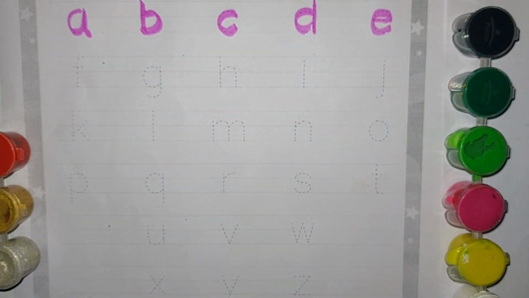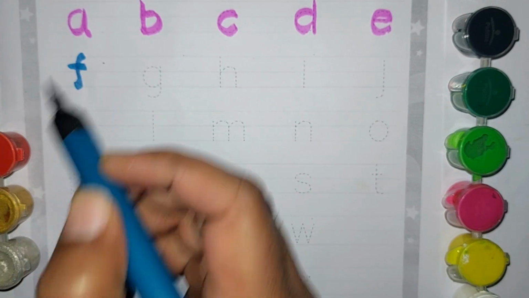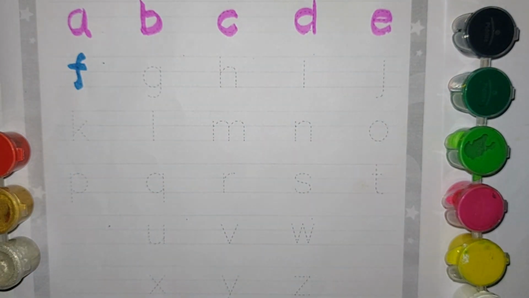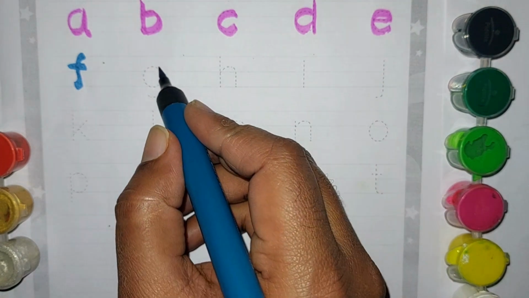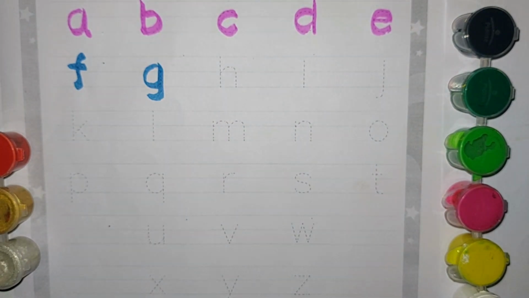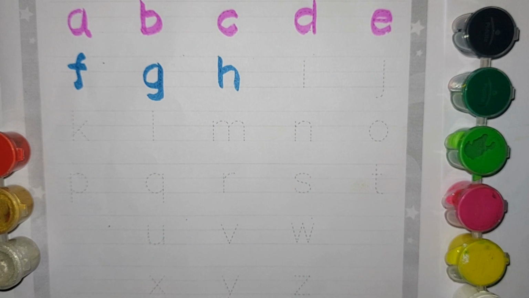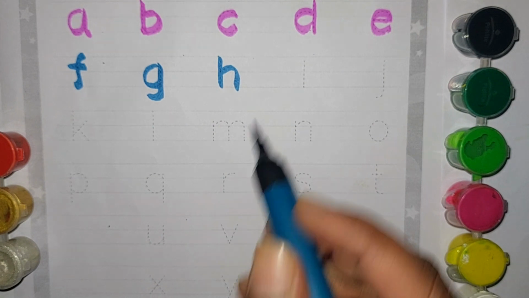E. E for elephant. F. F for fish. G. G for gun. H. H for hat.